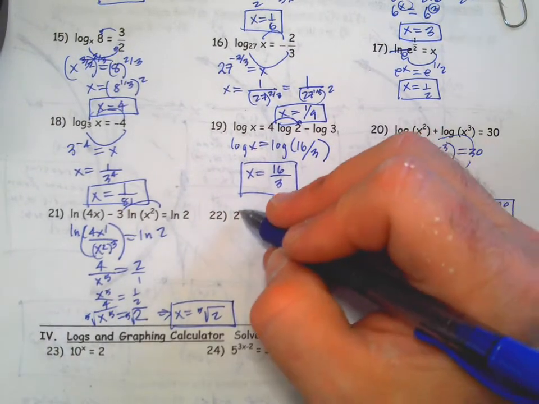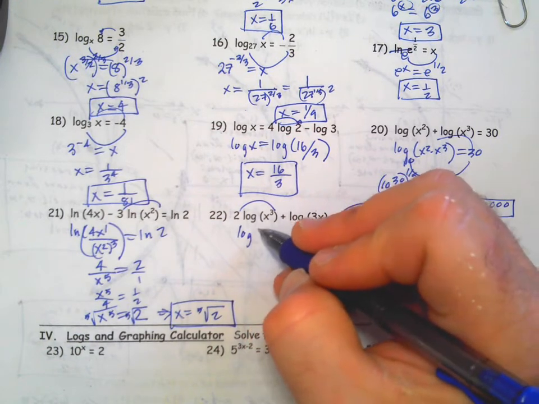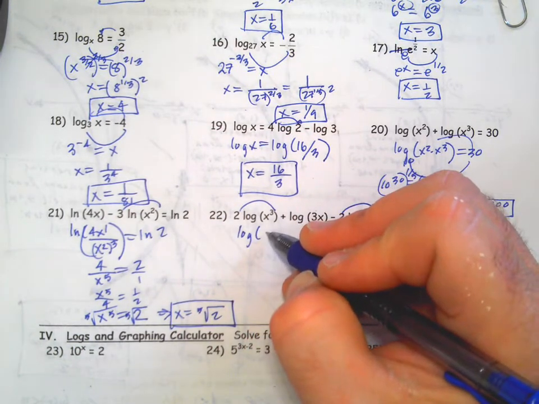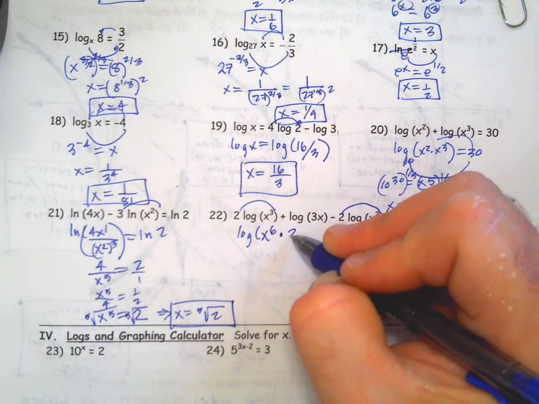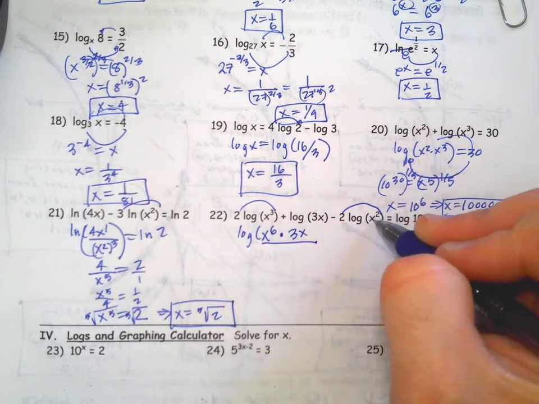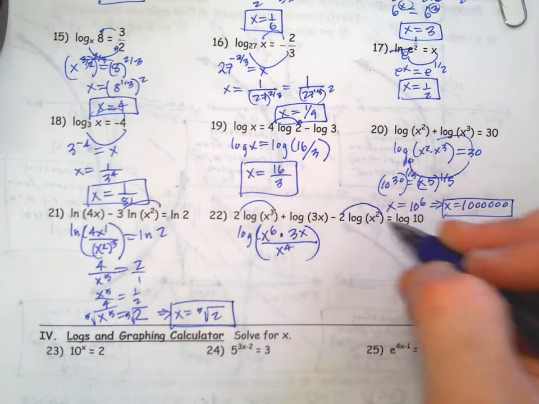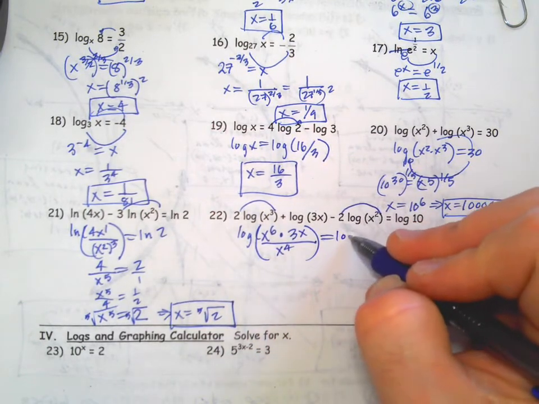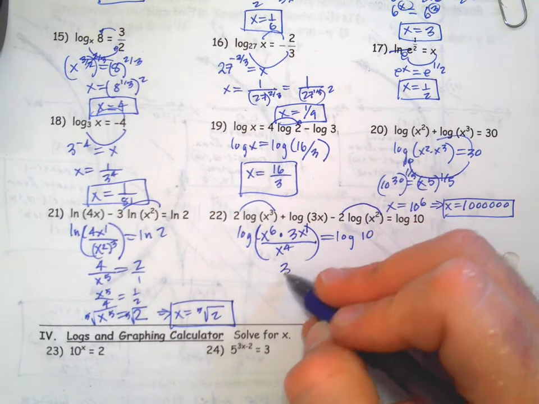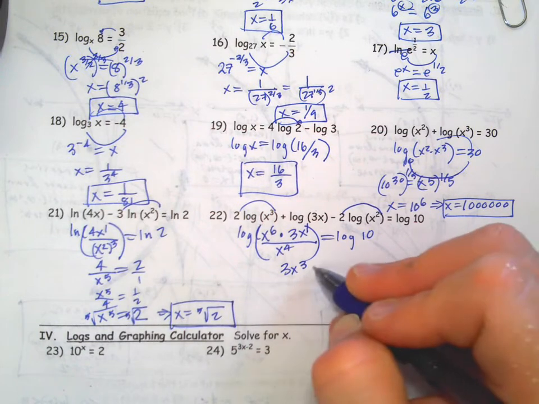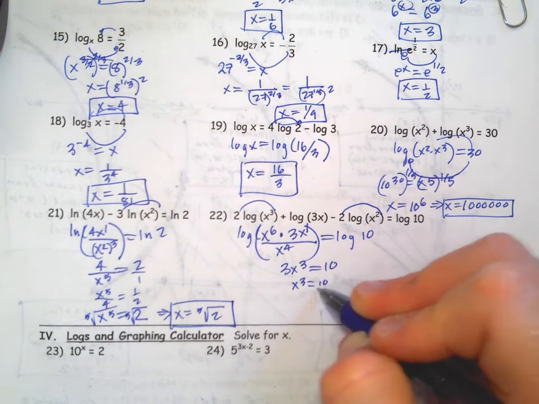Okay, we're going to bring those numbers in first. Now, what we could do is we could say, okay, well, that's going to be x to the 6th times 3x divided by x to the 4th. We could combine 3 of them together at a time if you want. I'd simplify this. This is going to be x to the 7th. This is going to be 3x cubed equals 10. So x cubed equals 10/3.